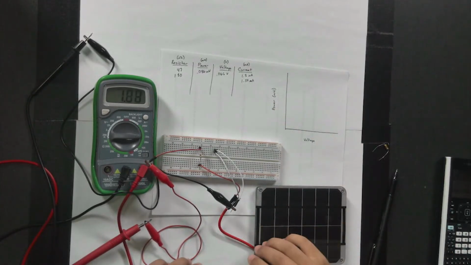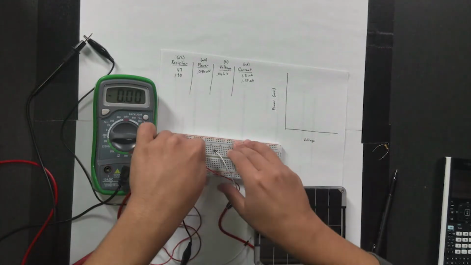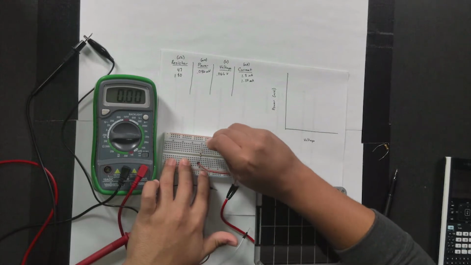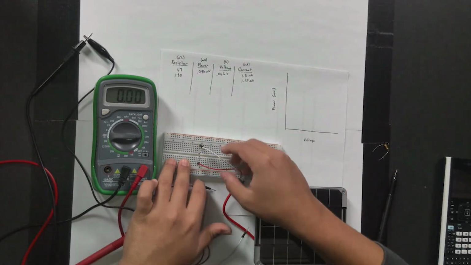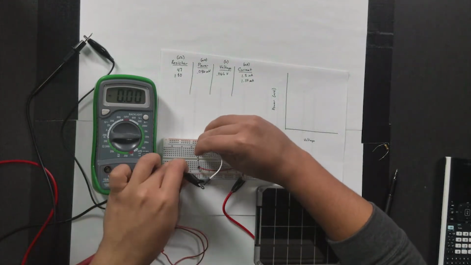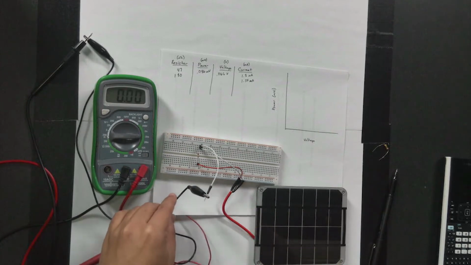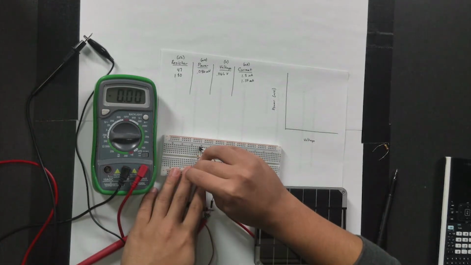And then we'll again rearrange this so we can measure the voltage as well. So I'm going to disconnect the ends of the multimeter, put this back to the other side of the resistor, and then again we have to connect our multimeter in parallel when measuring voltage. I'm going to connect that, and then we'll connect this to this side.